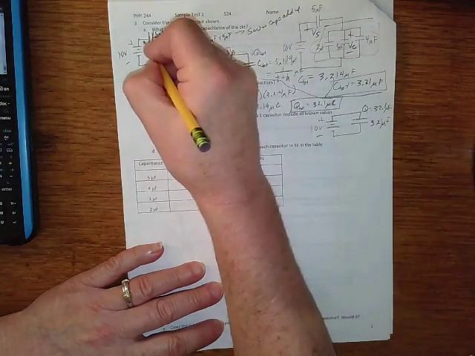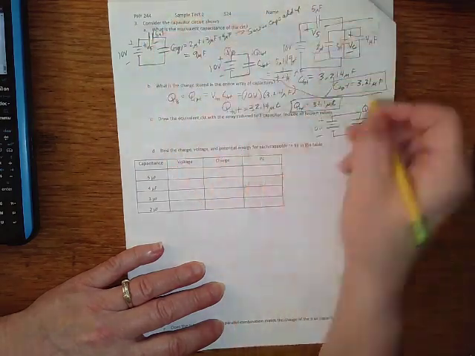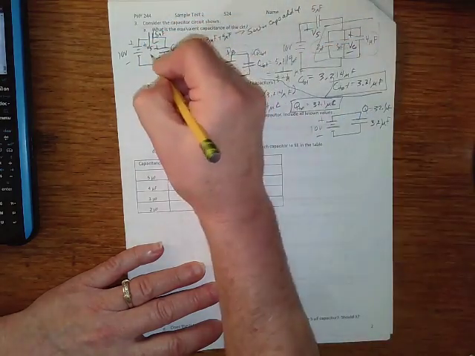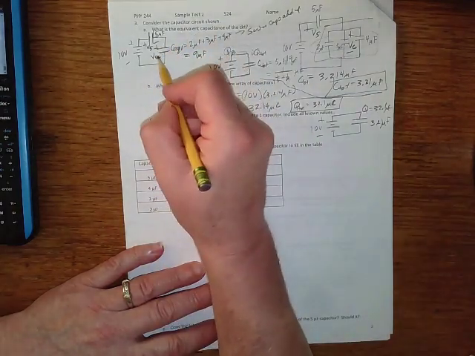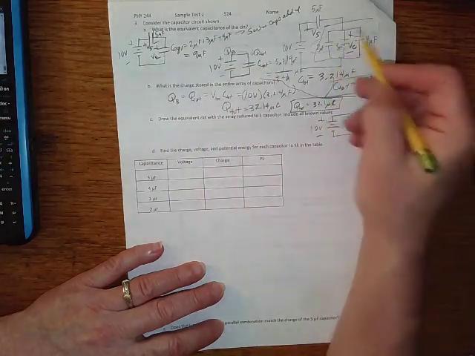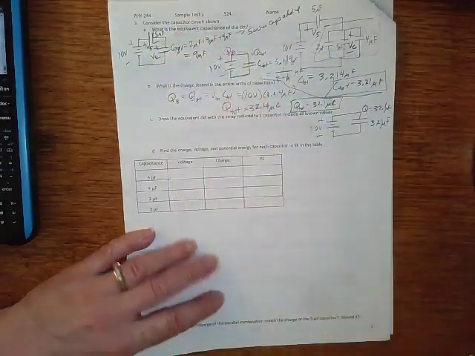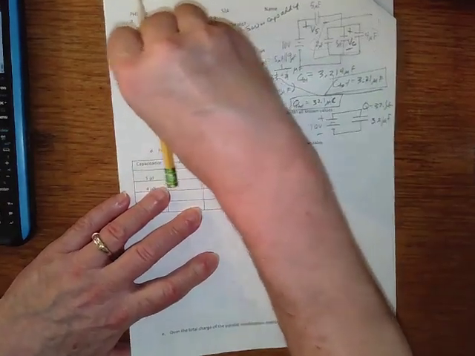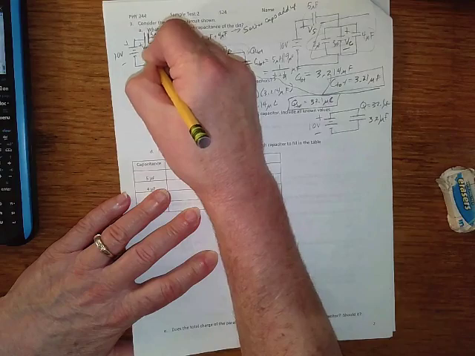And so V5 is here. V5 is the voltage across the 5 microfarads, and VC would be here in this circuit, because this is representing the parallel combination, and this is the parallel combination. They both have the same voltage, so this is VC. A little hard to read there. Minus sign VC.